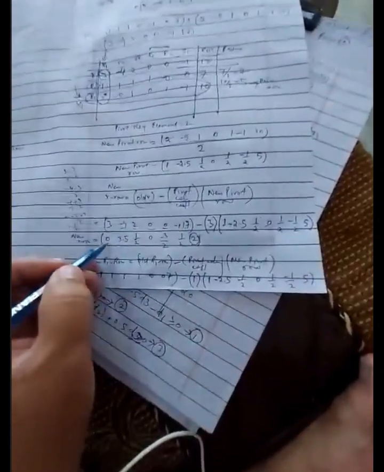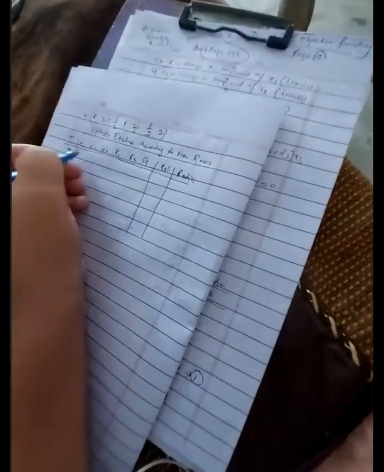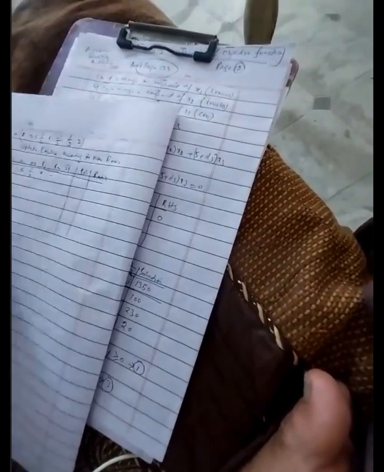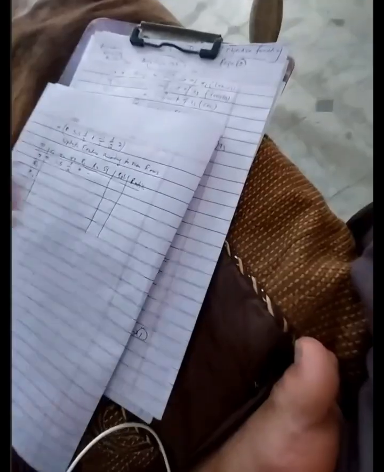Now the new R that we found was 0, 3.5, 1 over 2, 0, minus 3 by 2, 1 over 2, 2.